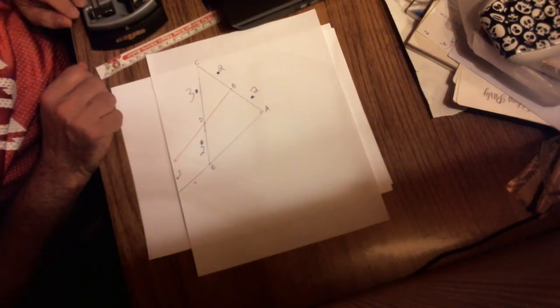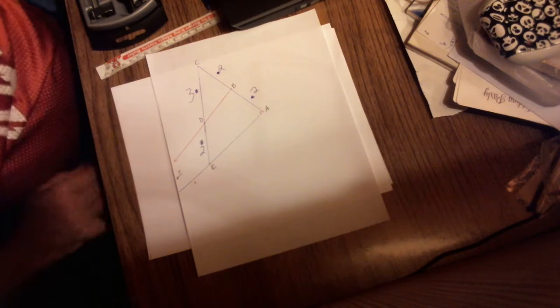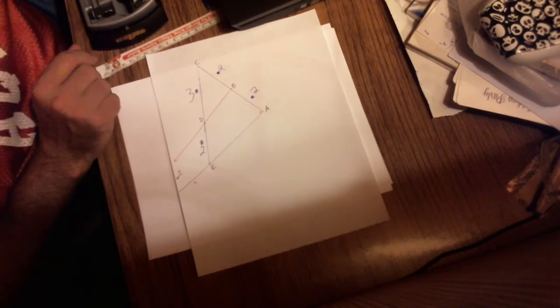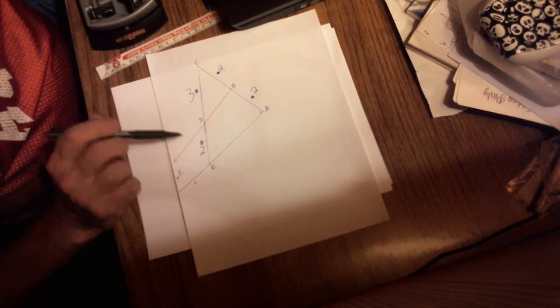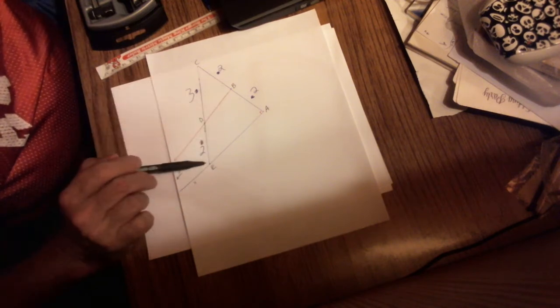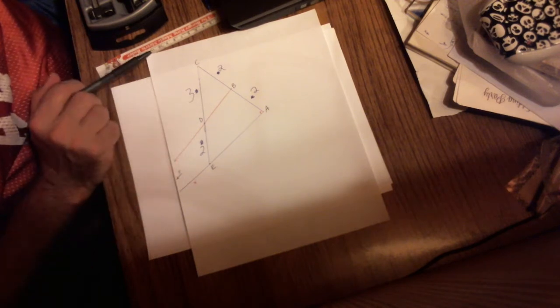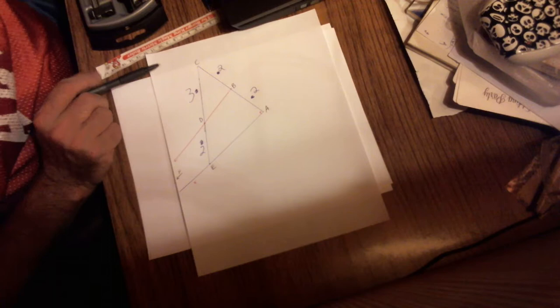Hey everybody, going to do a few geometry problems with you here. Let's do a Menelaus theorem problem. Got one for you. You can see I've got a triangle called ACE, and I've got this red line, and I drew it in a dumb place. I can't complete my picture.